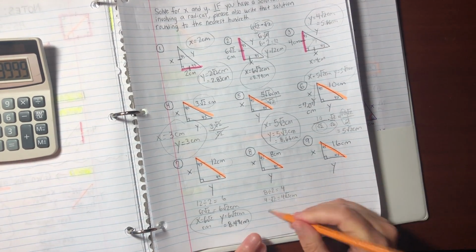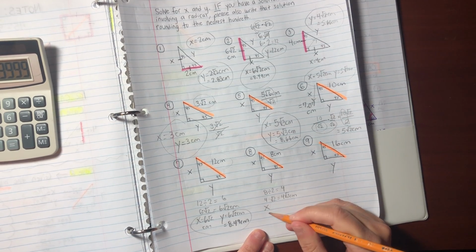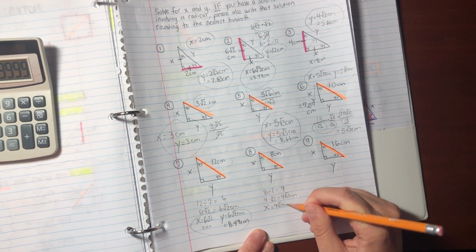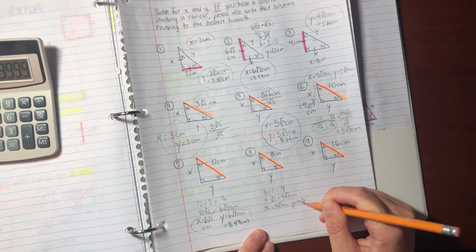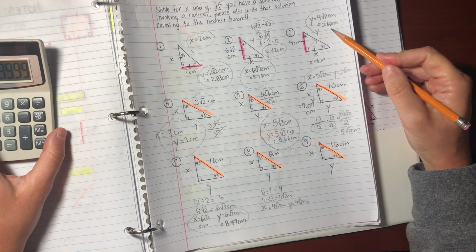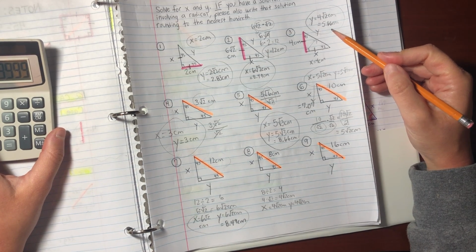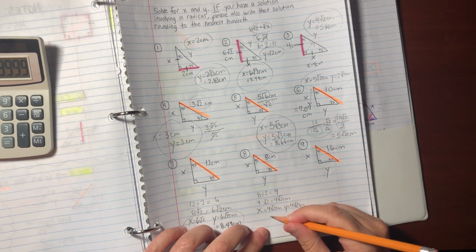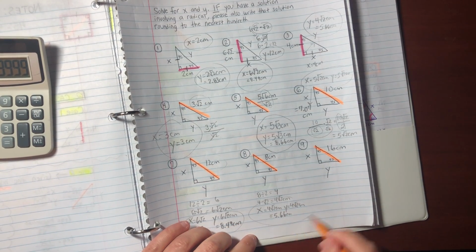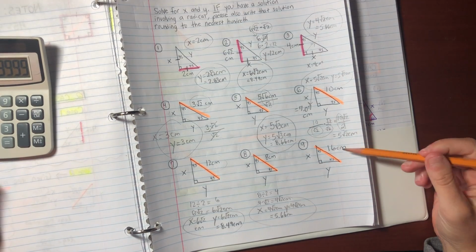Again, this is my shortcut, guys, that I talked about in your lesson and demoed in the previous example. So x is equal to 4 root 2 centimeters, and y is also equal to 4 root 2 centimeters. Let's see, 4 root 2. We actually calculated that decimal back in number 3, which is just 5.66. I'm just going to write 5.66. I'm just stealing that answer. Circle it.